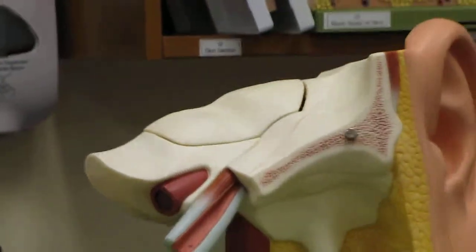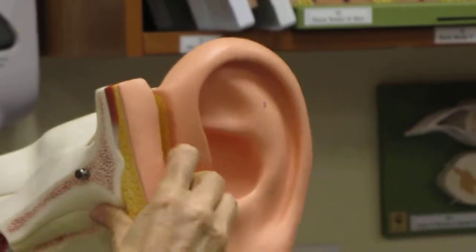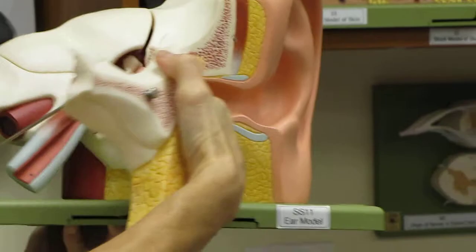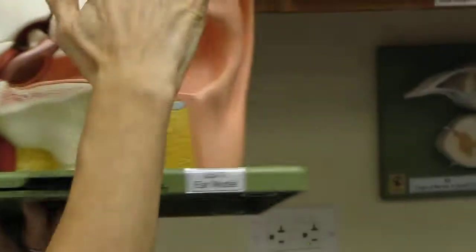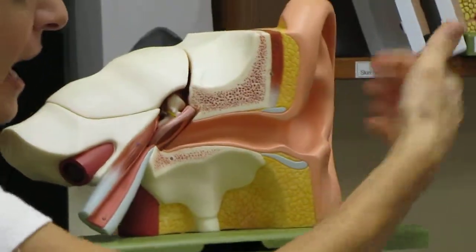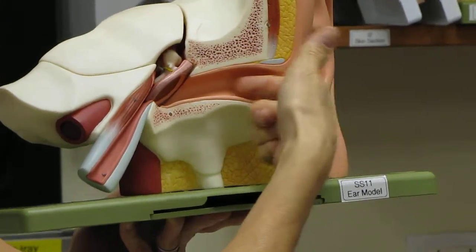Why did you learn this portion over here? This is the external acoustic meatus. This little hole right there leads to the external acoustic meatus. So what's going to happen is that the pinna of the ear is going to collect sound waves, and it's going to draw them all into this space here, the external acoustic meatus.